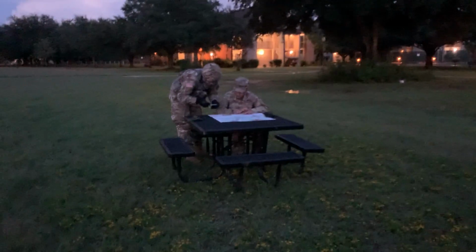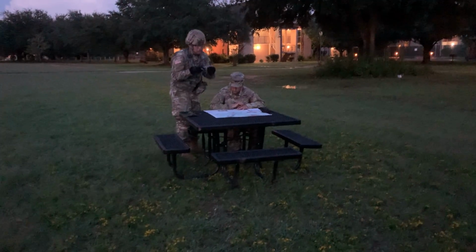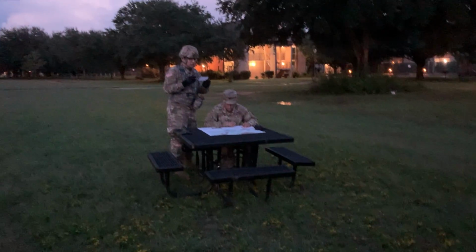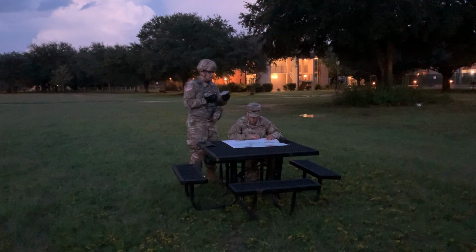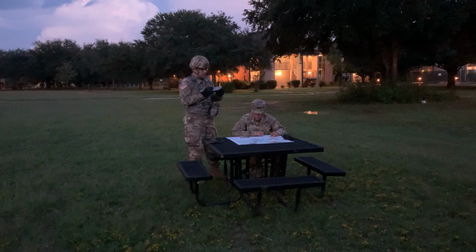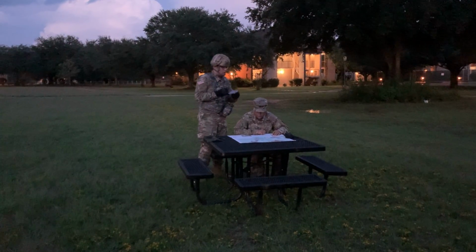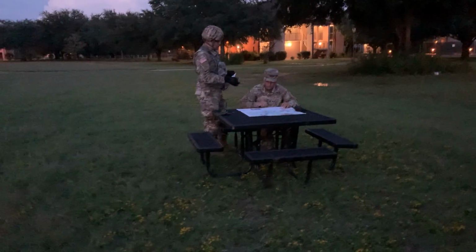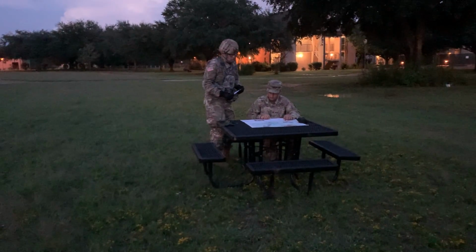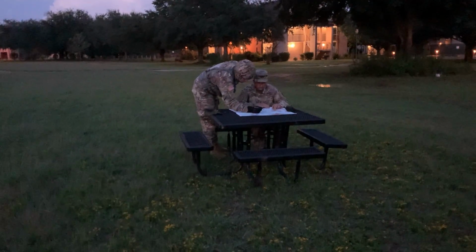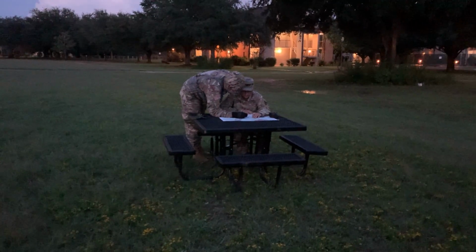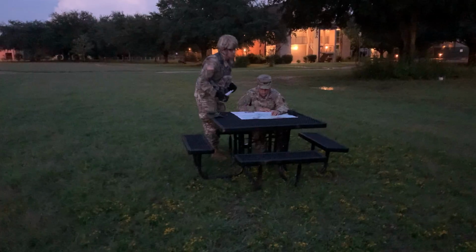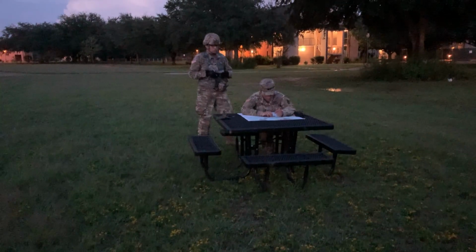So the standard again is to determine the grid coordinates of the unknown point within 100 meters. Include the 2-letter 100,000 meter square identifier using either the map and compass method or the straight edge method. So you're gonna do the straight edge method? Okay, so here is your unknown point. Let's go ahead and begin. Let me know if you have any questions.